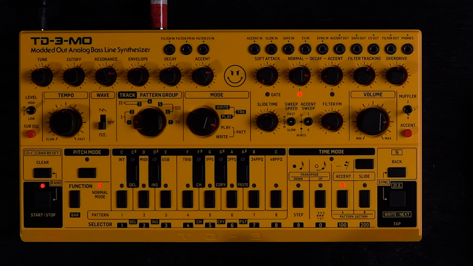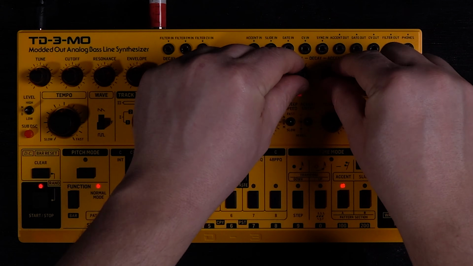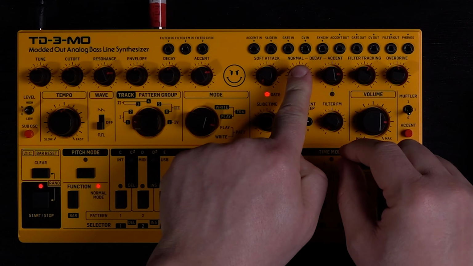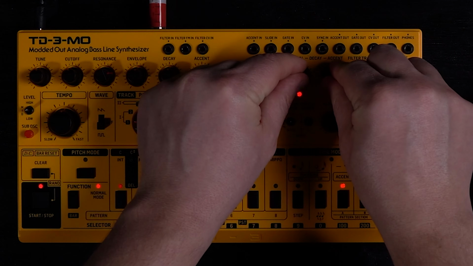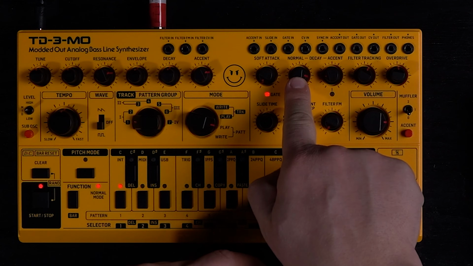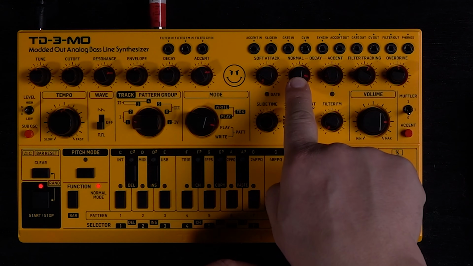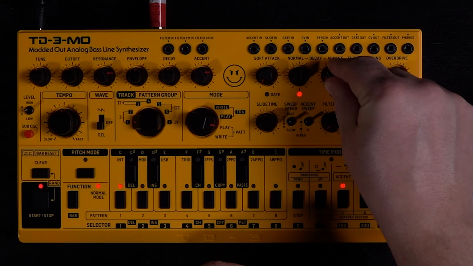Or one of my favorite features is to turn this knob down and the other one up. Because the first knob makes all the notes without accent longer, and this knob does exactly the opposite.